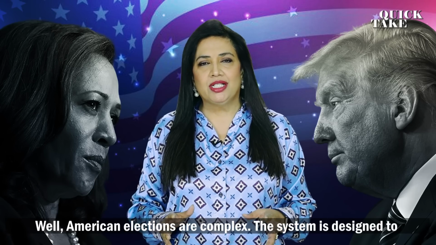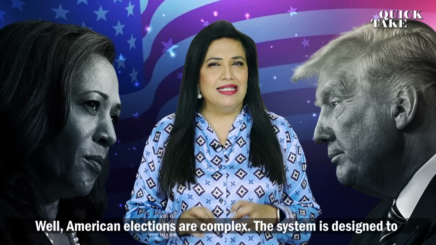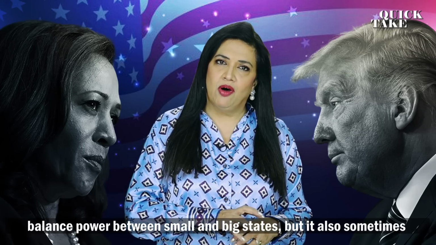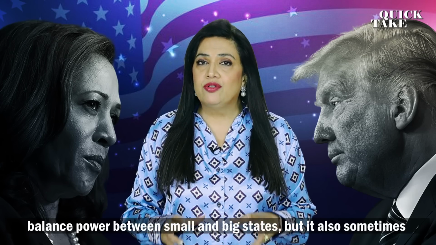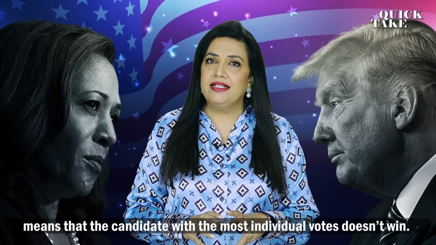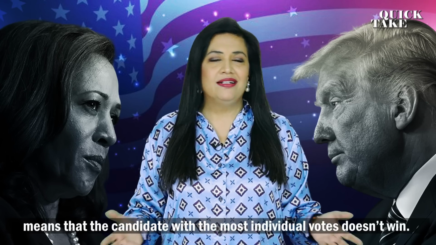Well, American elections are complex. The system is designed to balance power between the small and big states, but it also sometimes means that the candidate with the most individual votes doesn't win.